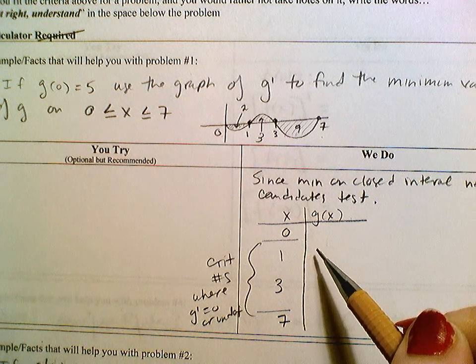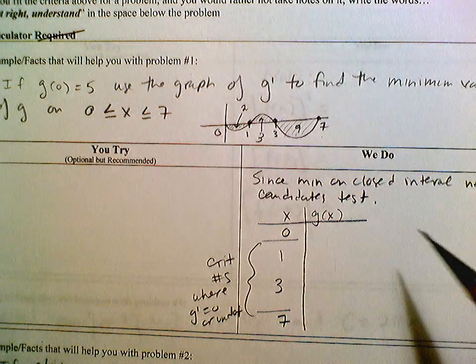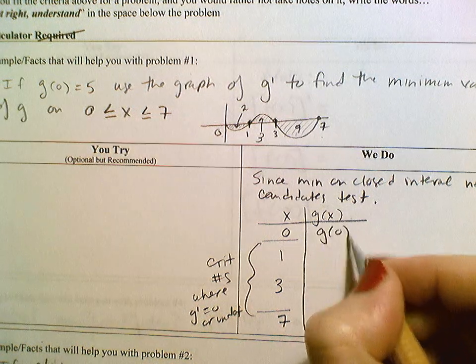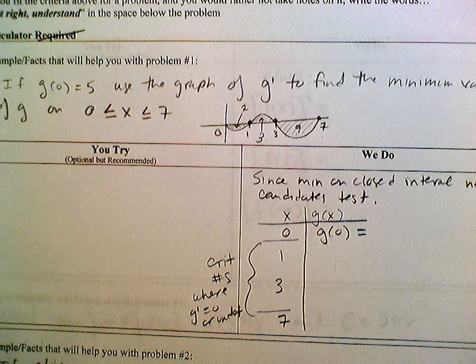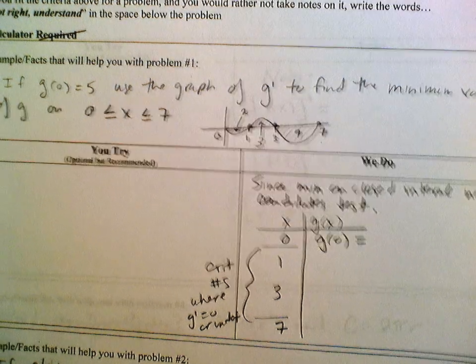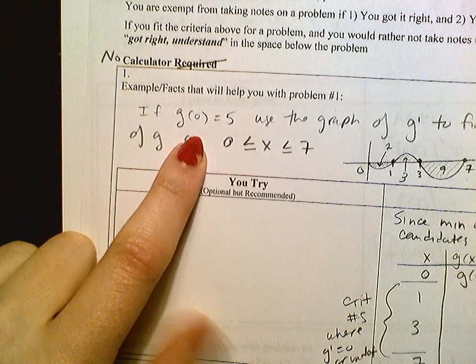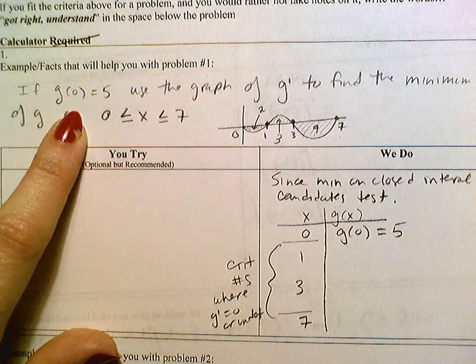So let's say, for this first one, G of 0 is equal to, you need some x value, oh, actually, they gave us that. So G of 0 is 5. So we're starting out at 5.